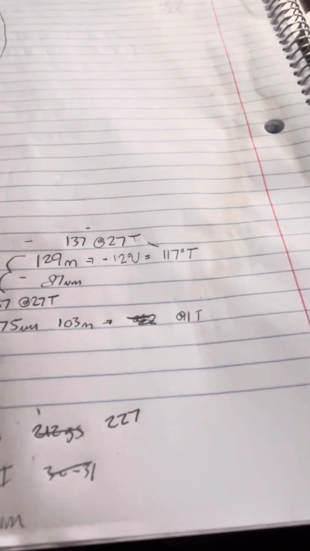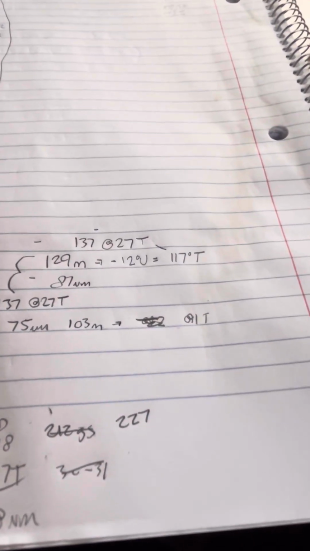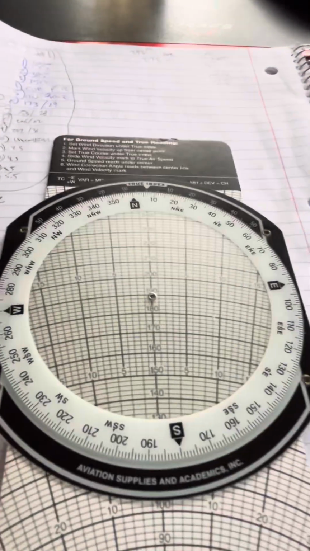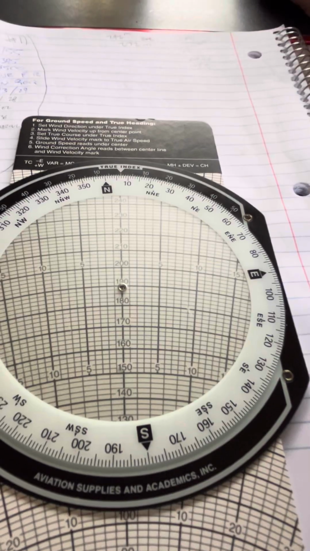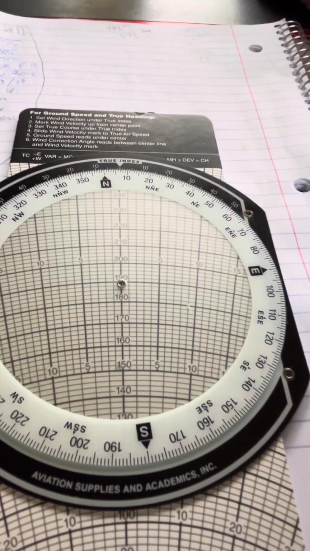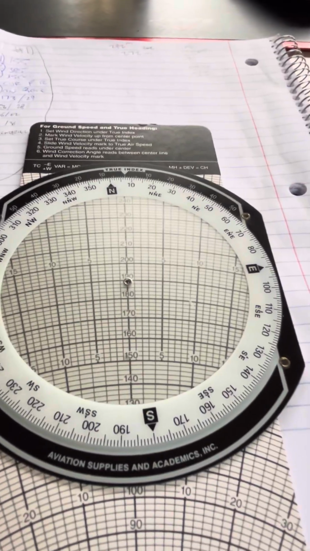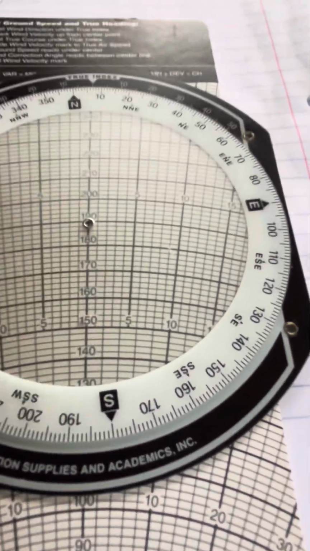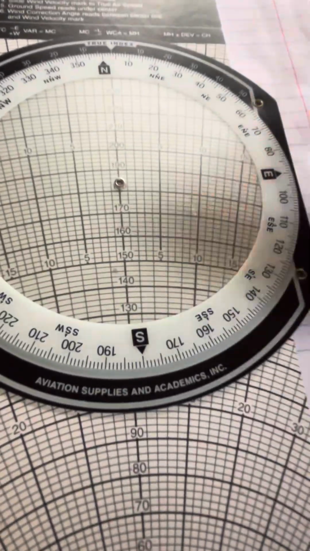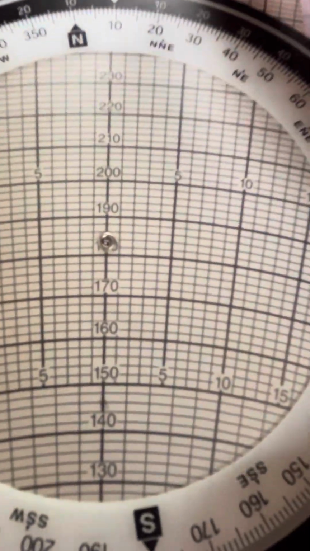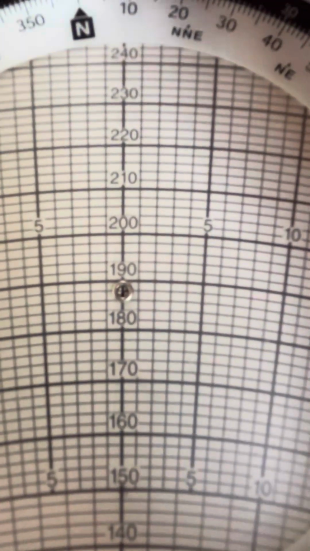So now we just have to get on the E6B and we'll plot in what our information is. So question tells us we're at 190 true airspeed. So we'll bring our dial here. We'll put the speed index on 190.